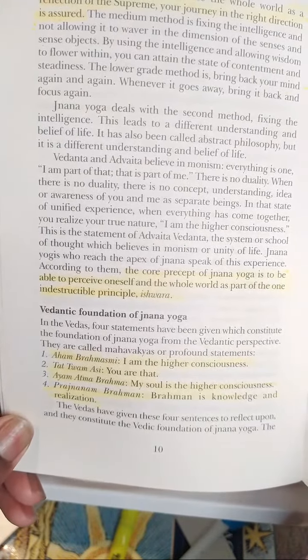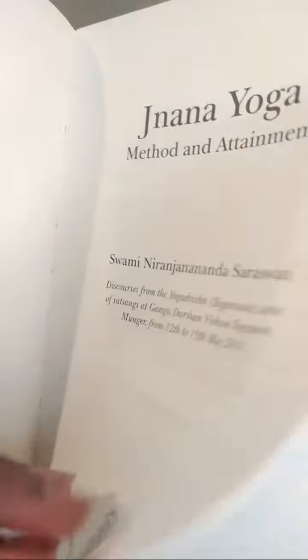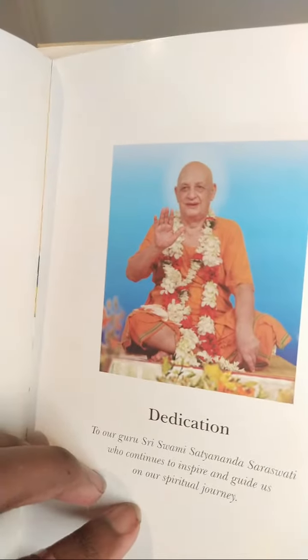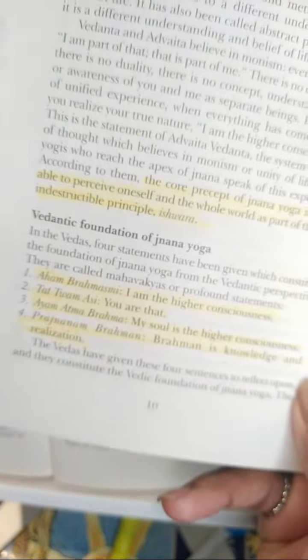One of the things that Sivananda said, the guy who taught and trained Swami Satchidananda, who taught and trained Niranjanananda, was that you should be meditating on these 4 phrases constantly. Constantly. And if he says that, I'm definitely going to take that into consideration.